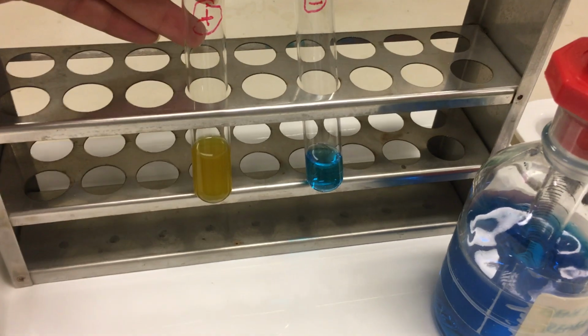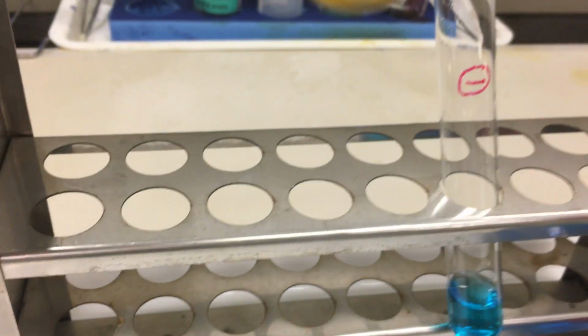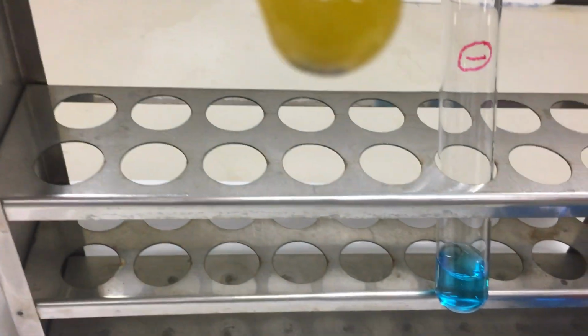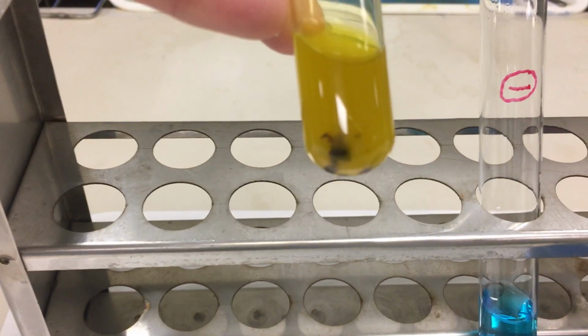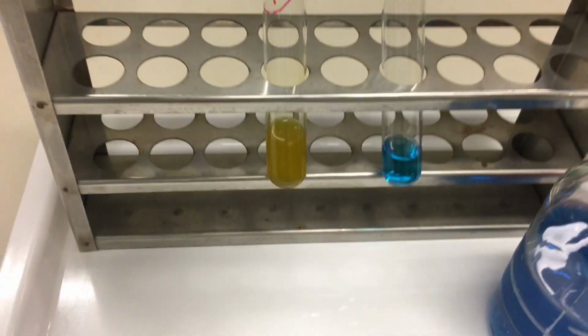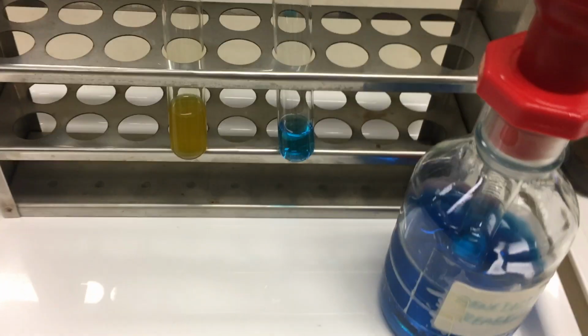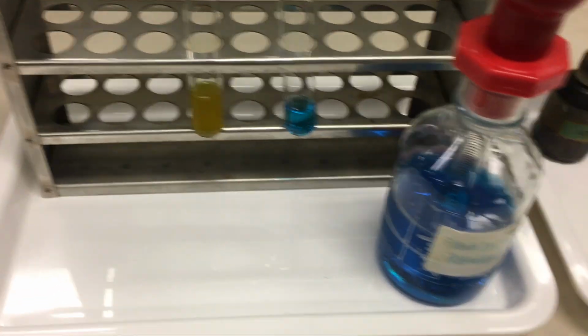It's going to be an orangish color if your unknown sample includes sugar, because of the precipitate of the copper you are going to see, and it's an orange color. And if it stays blue, that is a negative result. It means that your sample doesn't have glucose.